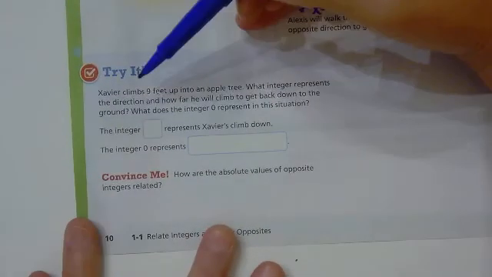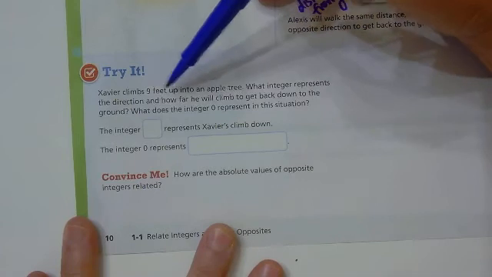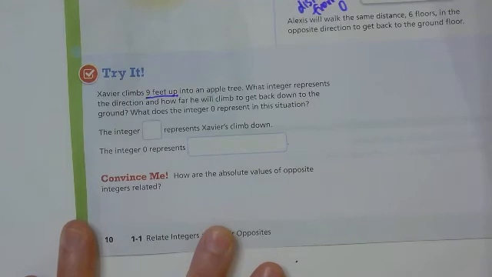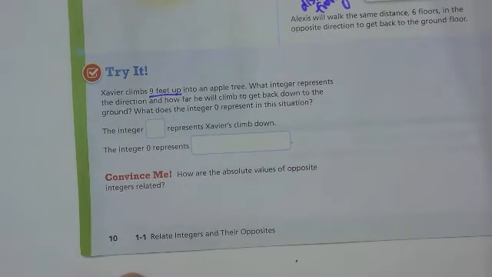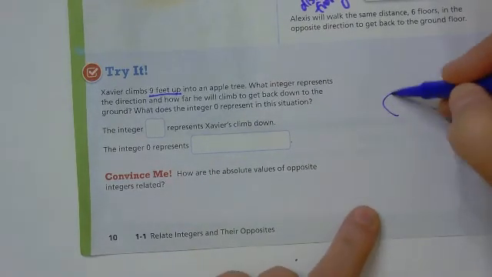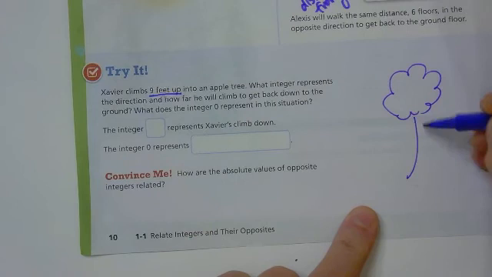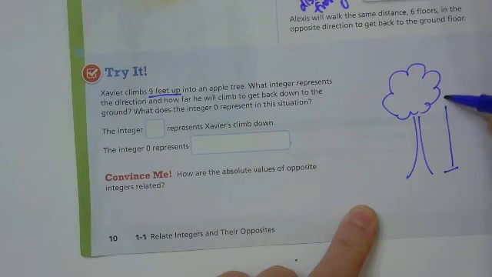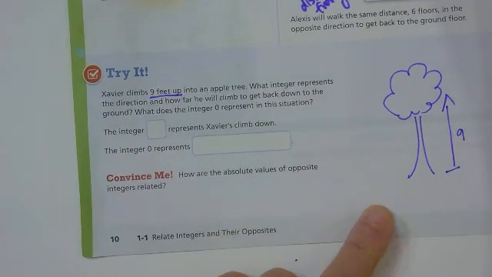All right, then let's talk about the try it. Xavier climbs 9 feet up into an apple tree. Just like before, I'm going to underline important information here. What integer represents the direction and how far he will climb to get back down to the ground? And what does the integer 0 represent in this situation? I'm just going to draw an apple tree. He climbed 9 feet up.